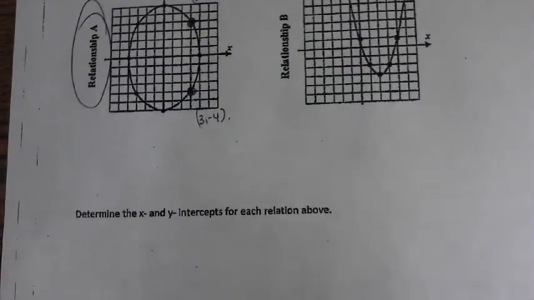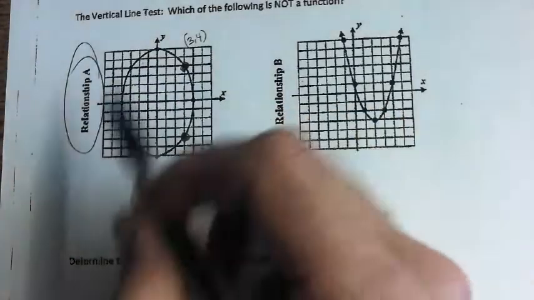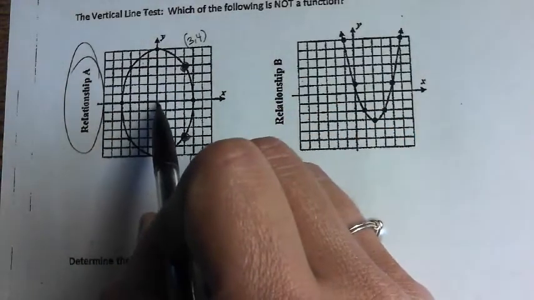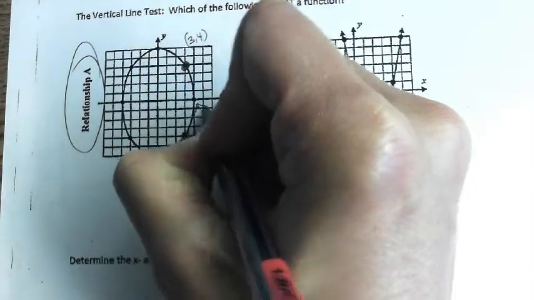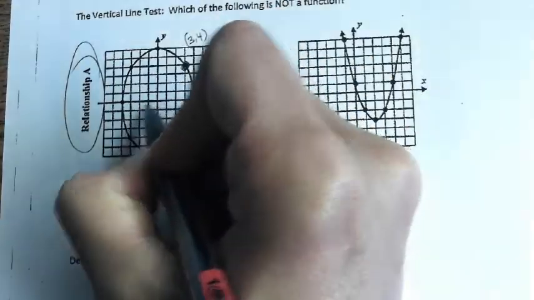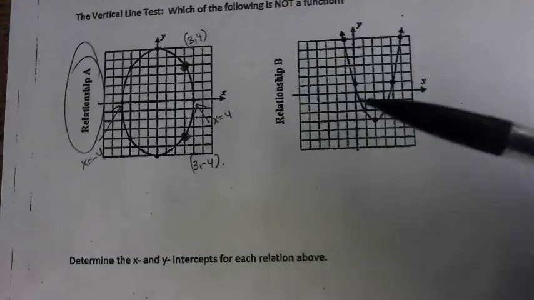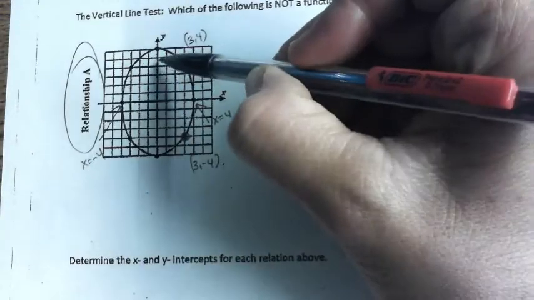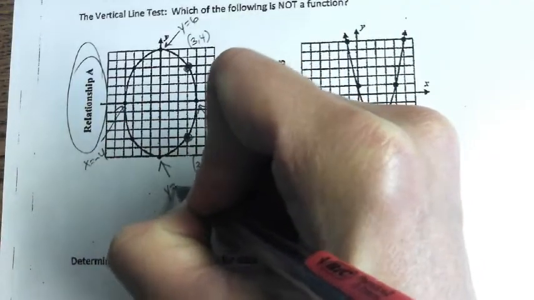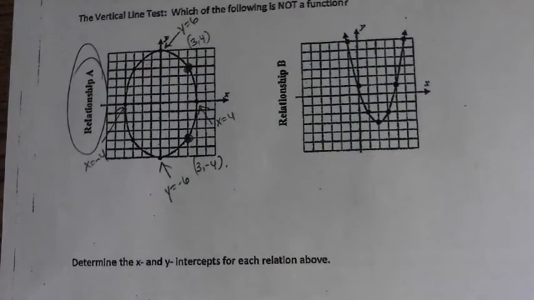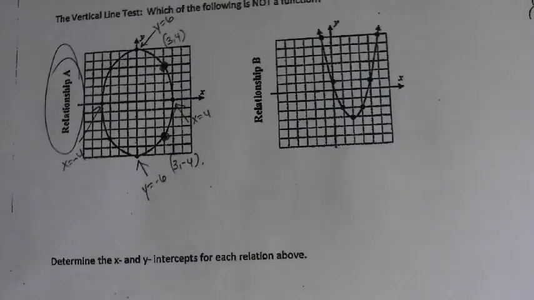Intercepts, generally speaking, are a great feature to look at. This first one, even though it's not a function, still has two x-intercepts, at 4 and also at negative 4. The y-intercept is the number at which it crosses the y-axis, which is at 6 and or negative 6. Two y-intercepts is a big no-no, right? Because that would be a place where it would fail the vertical line test.